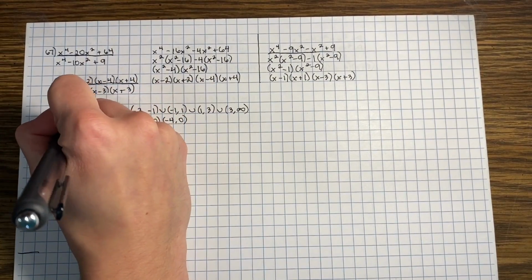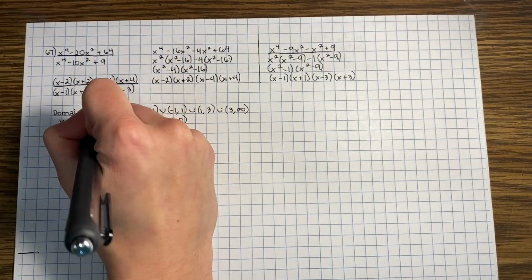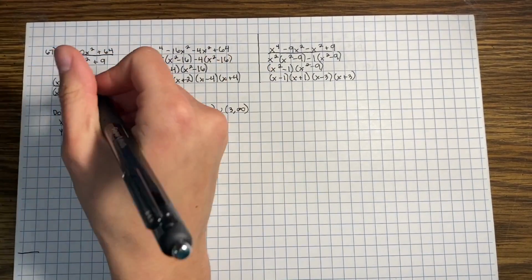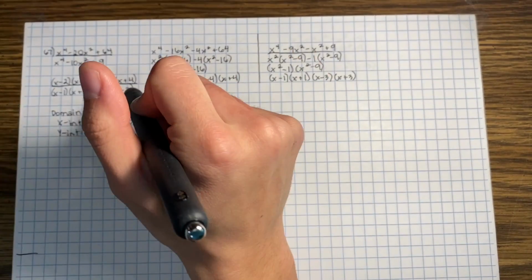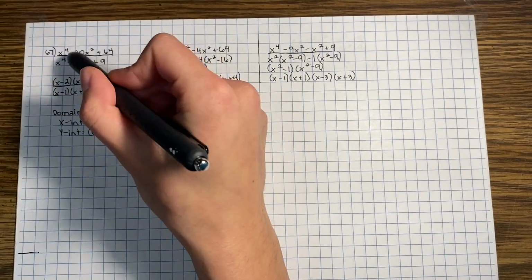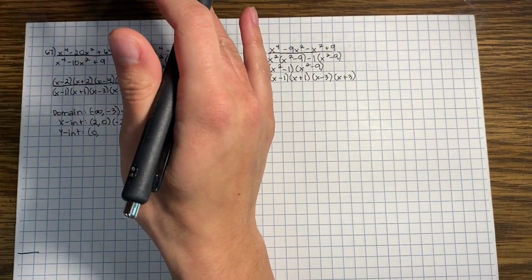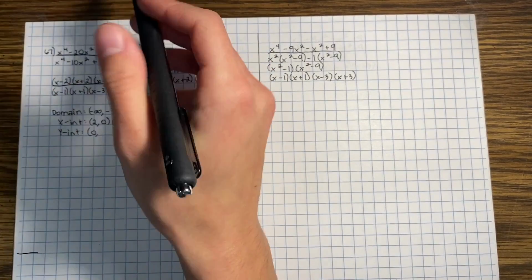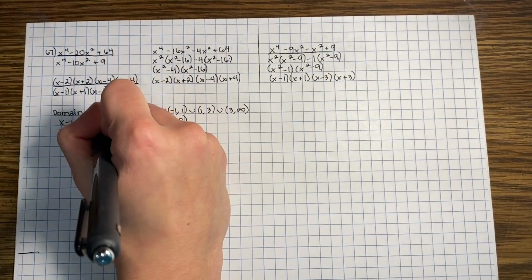Now, when looking for your y-intercept, which is where your x value is at 0, and the graph crosses the y-axis, you're going to go ahead and look at your original term and see what value you would have if you plugged in 0 for x. So that's going to be 64 over 9. So you have 0, 64 ninths.